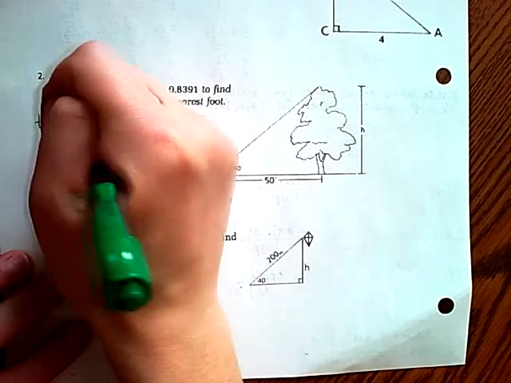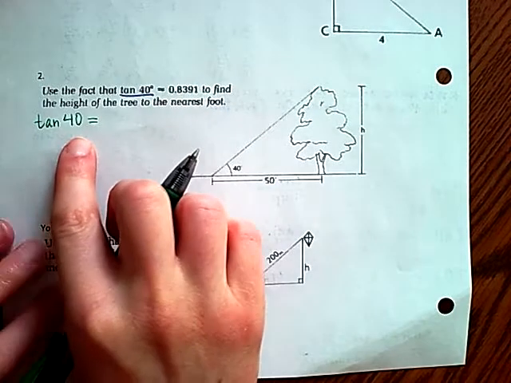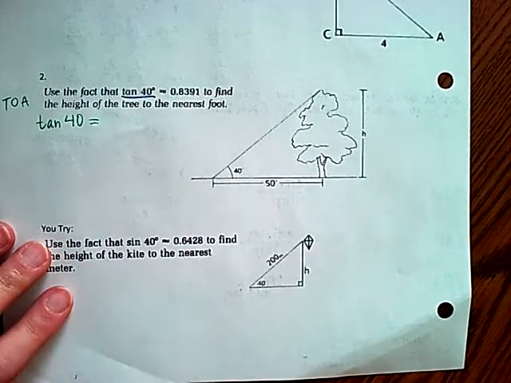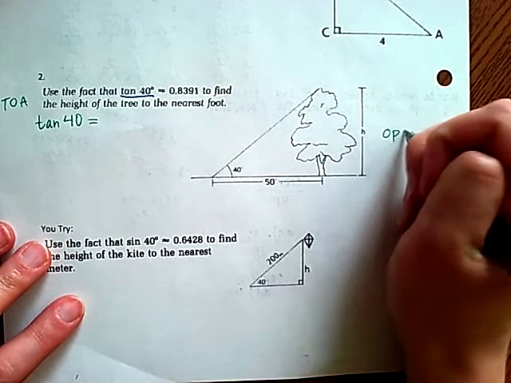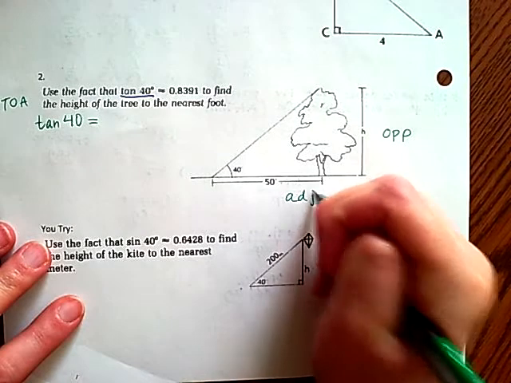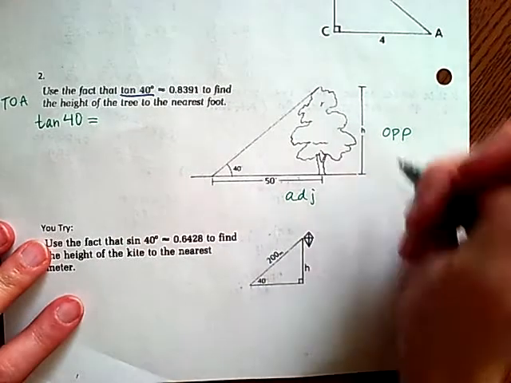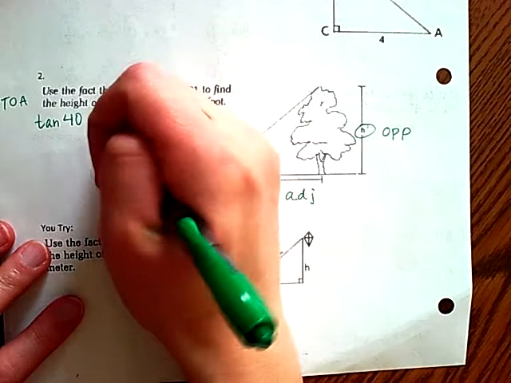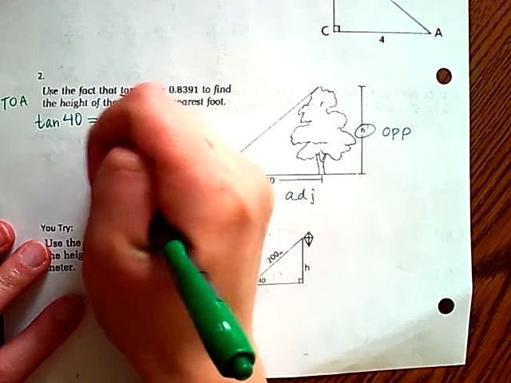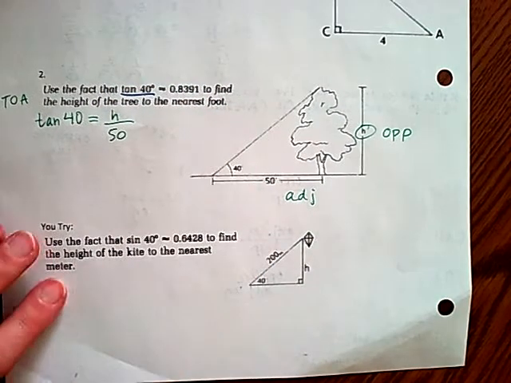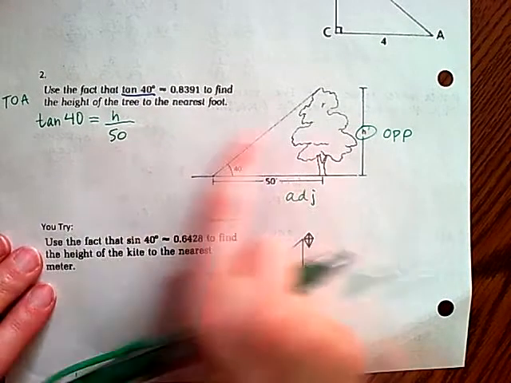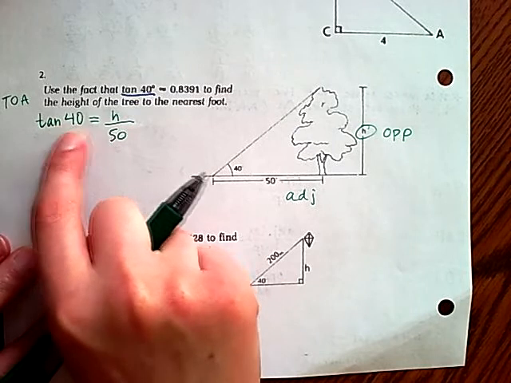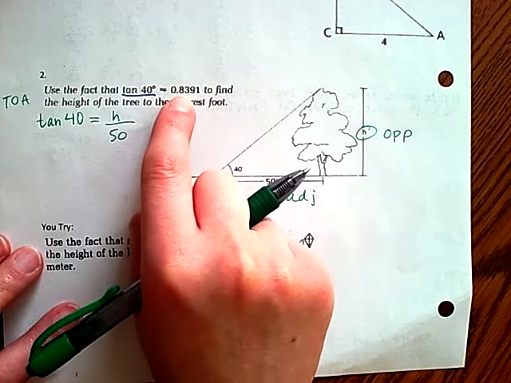So that would be tan of 40 is equal to, well, I know tan is TOA, so from 40 degrees I want the opposite side over the adjacent side. So in this case, that would be H over 50. Now notice I just set up an equation, and there's only one variable in it. The only variable in it is H. Tan of 40 is a number that I know, right?